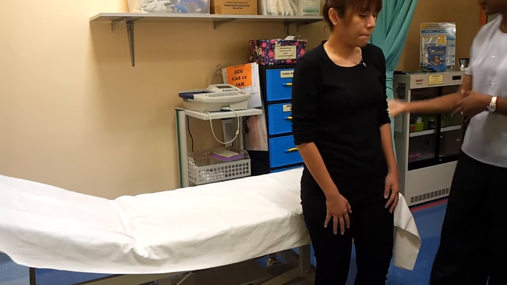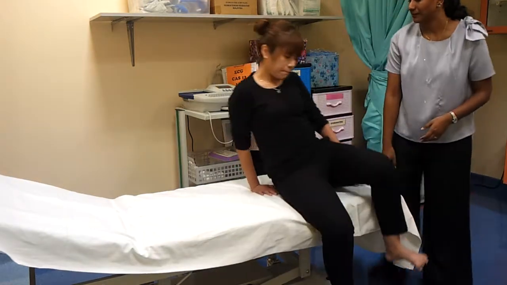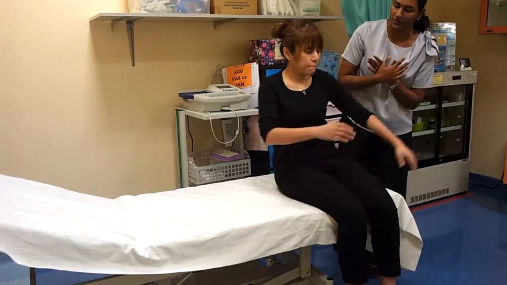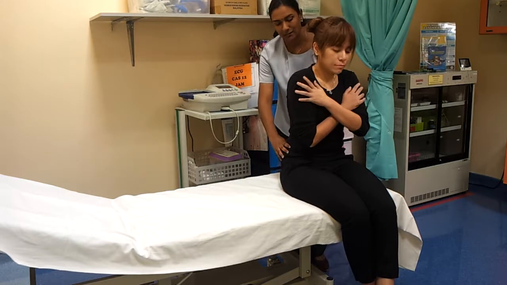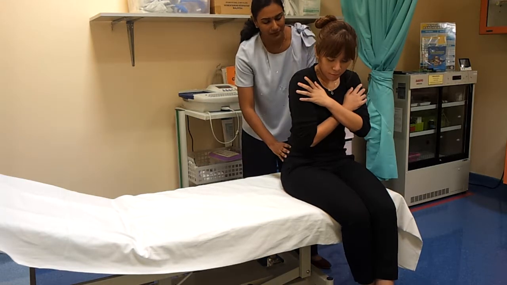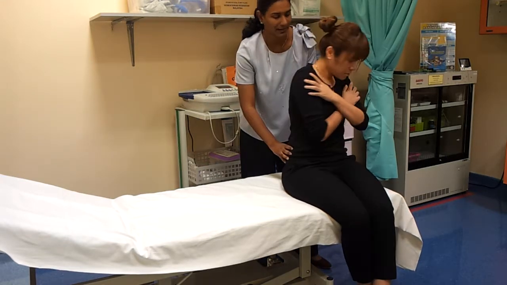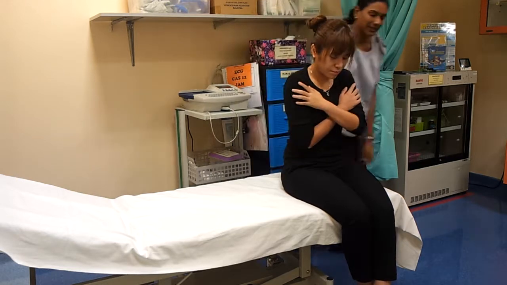range of motion, I'm going to ask you to sit. Okay. You're going to cross your arms around your chest. Okay. And then I'm going to ask you to turn to your right and to your left. Alright, great. Okay, thank you.